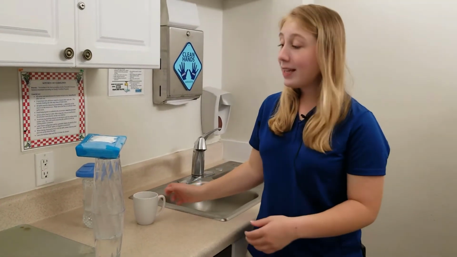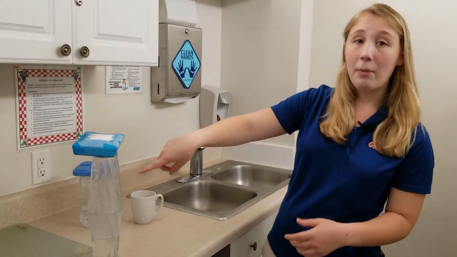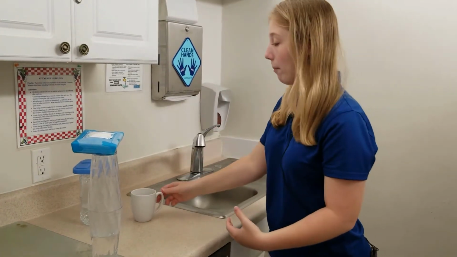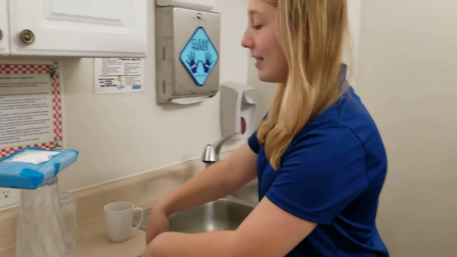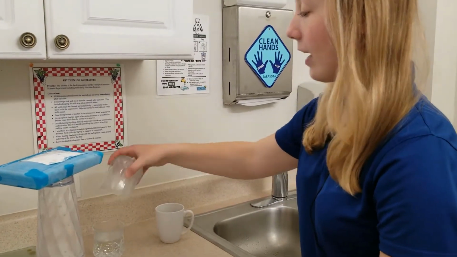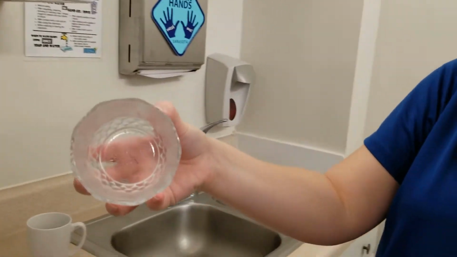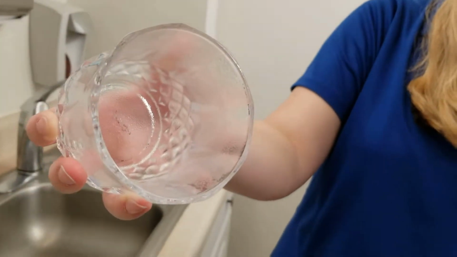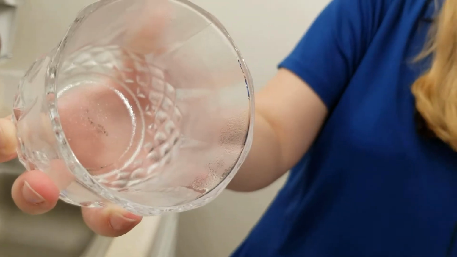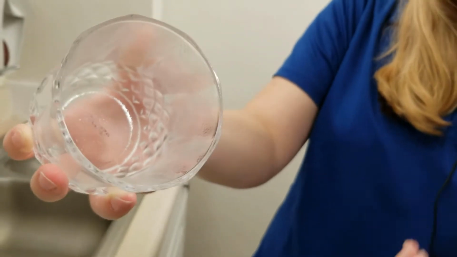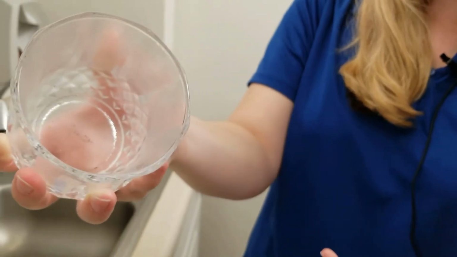Now, after a few minutes, inside of the upside down cup, condensation is going to form. I already did this experiment a few minutes ago, and this is what my top cup looks like. If you can see, there are water droplets inside of the cup. I didn't put any water in this cup. There was only air inside this cup, which means that condensation happened.